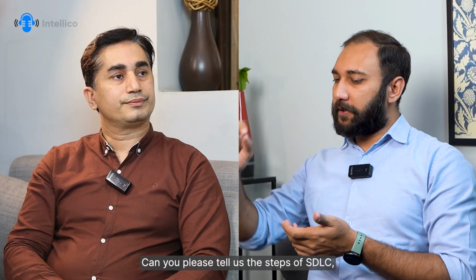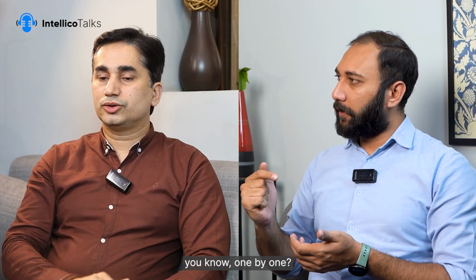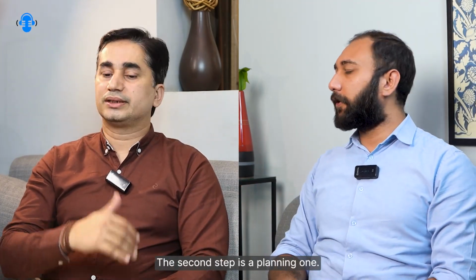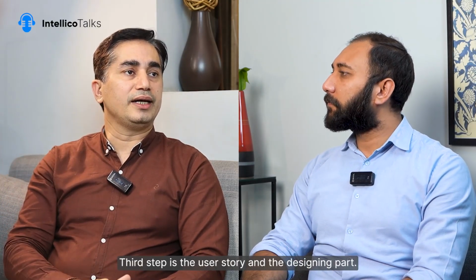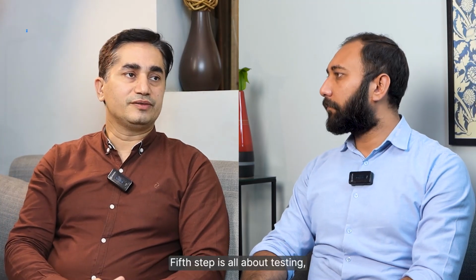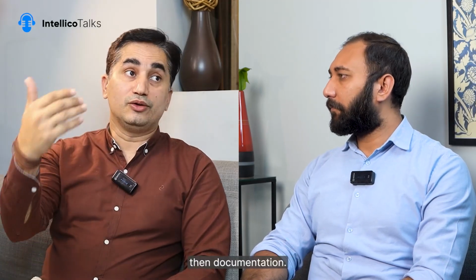Can you please tell us the steps of SDLC, one by one? So the first step is requirement analysis. The second step is planning. The third step is user story and the designing part. The fourth step is development. The fifth step is all about testing, then deployment, then post-production support, then documentation.